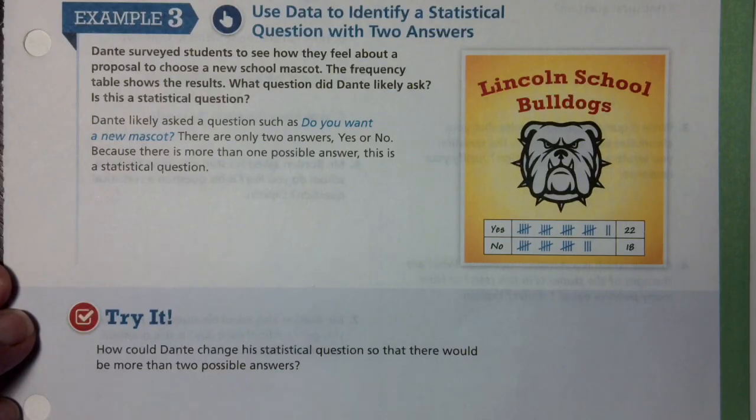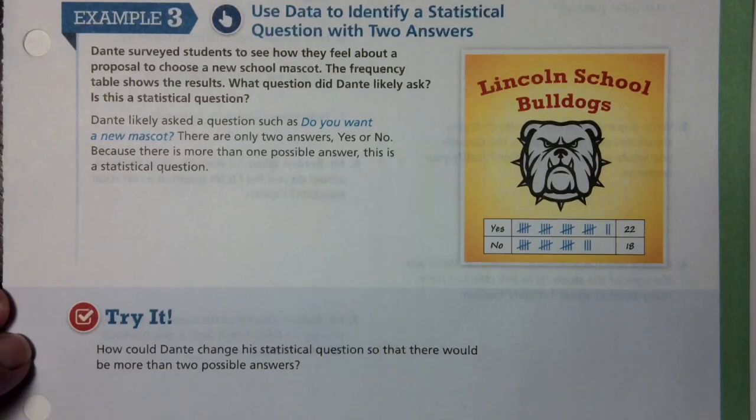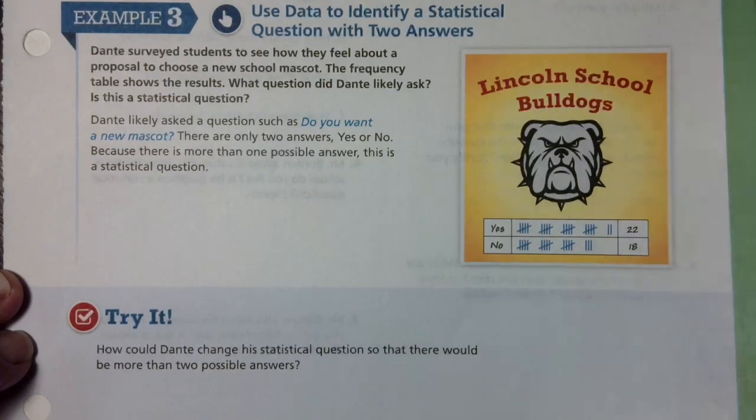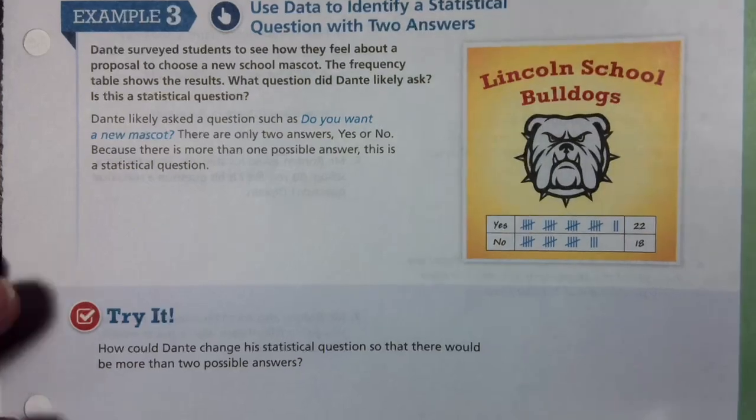What question did Dante likely ask, and is this a statistical question? Dante likely asked a question such as, do you want a new mascot? Some are going to say yes and some are going to say no. There are only 2 answers, yes or no. Because there is more than one answer, it is a statistical question. So yes or no's are considered statistical. True or false is considered statistical.